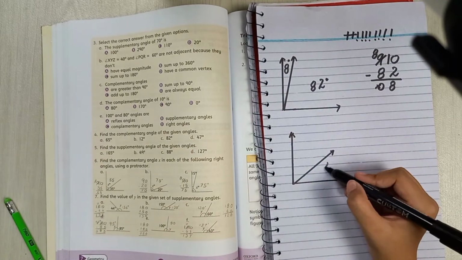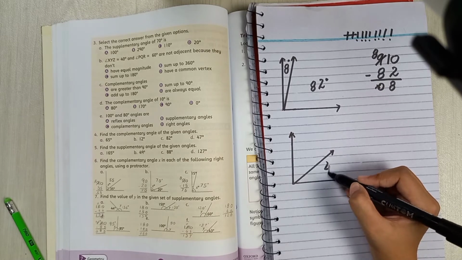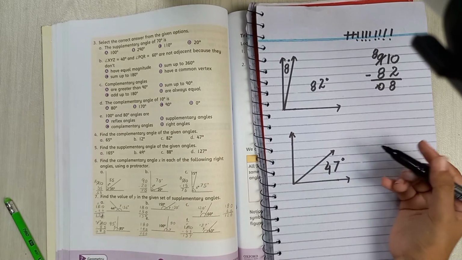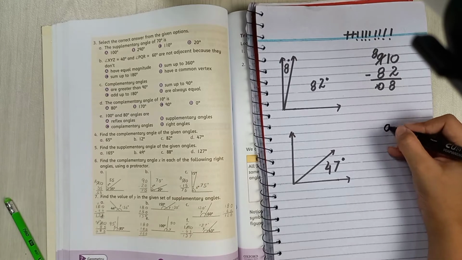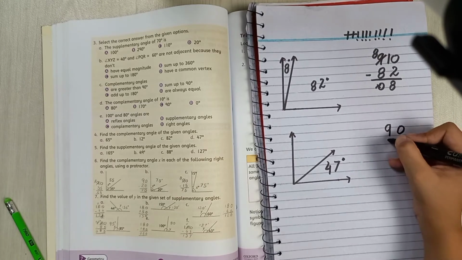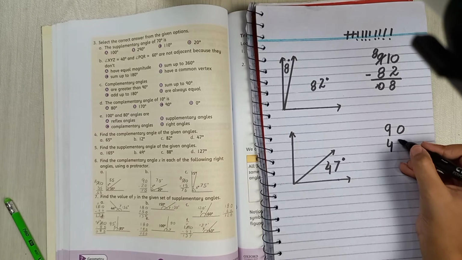Now we're going to write here 47. Now we're going to subtract it from 47.